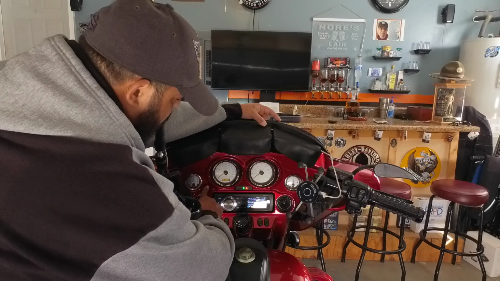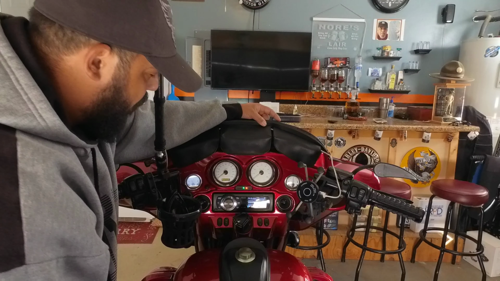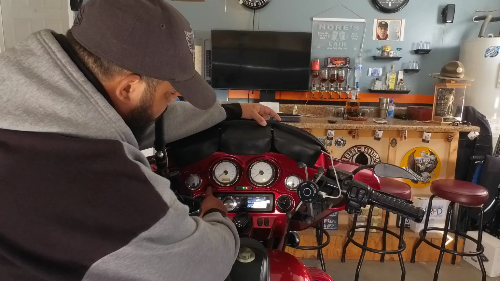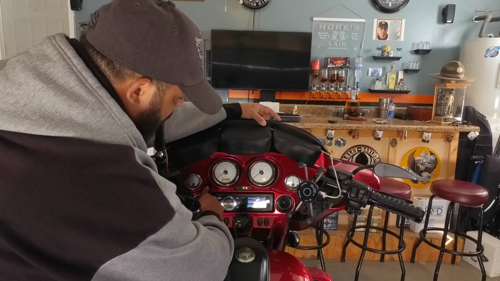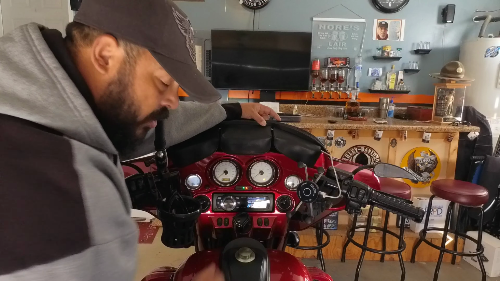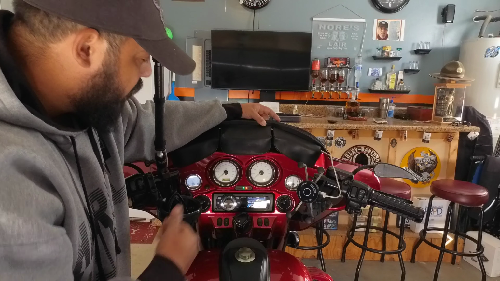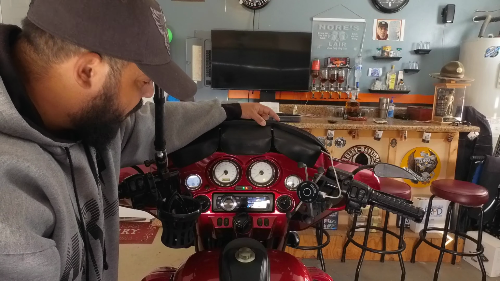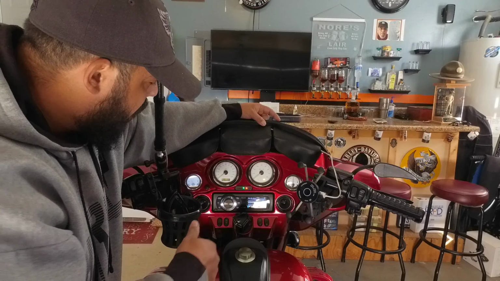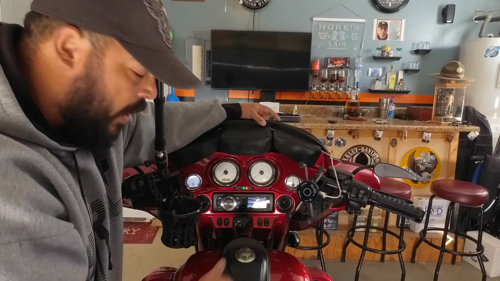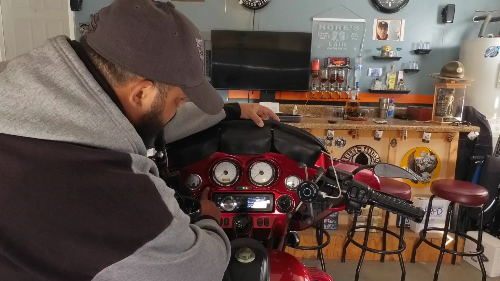You cycle through that, and it brings you back to the main screen. Correction, again, just click it. The next one will be SP, which stands for speedometer. You're going to go ahead and hold down on it.